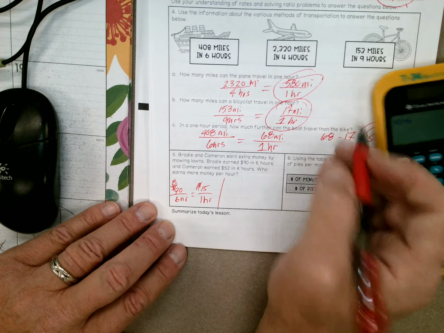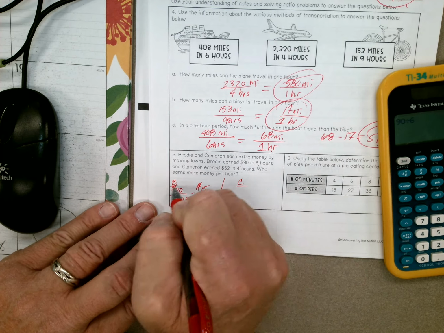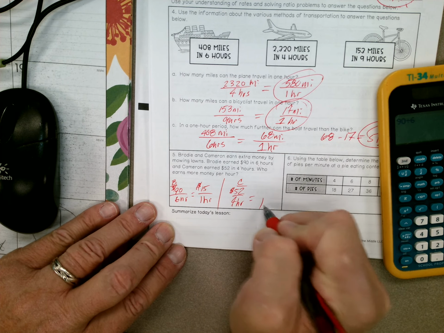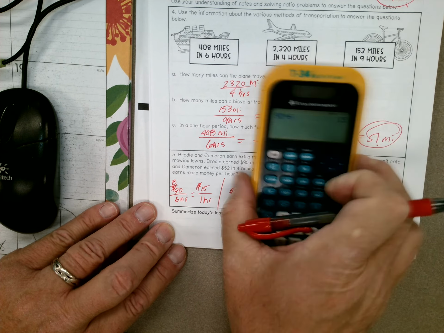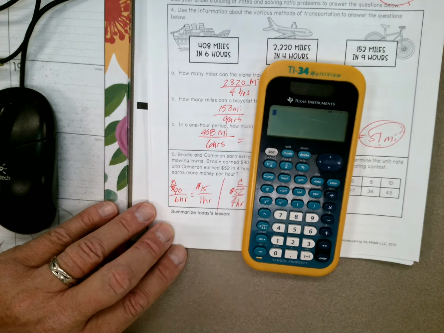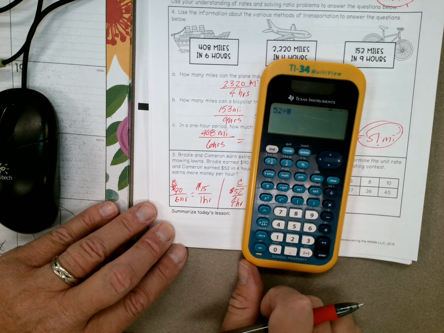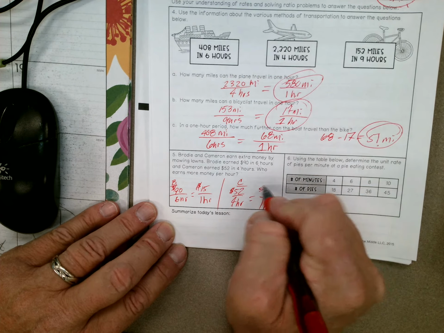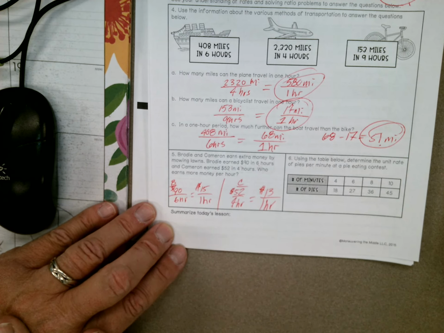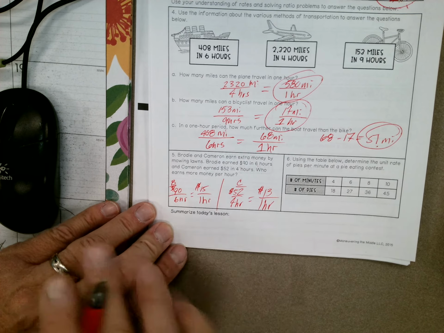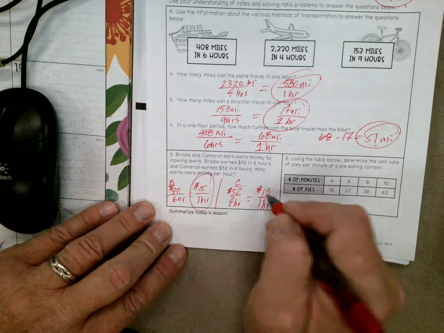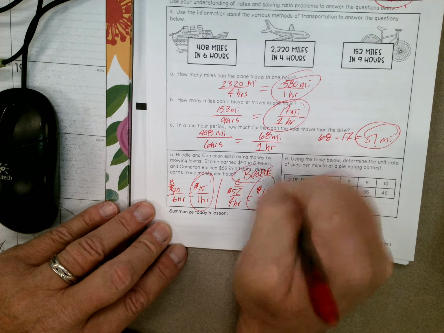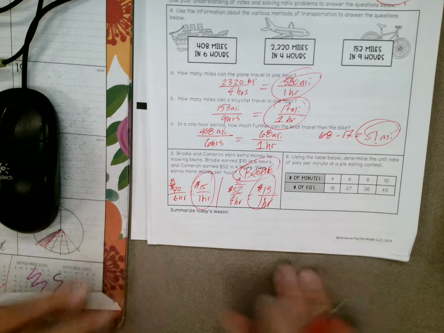All right, and then we have brother Cam. We'll put a C there for Cam, right? And he's making 52 in 4 hours. What's he making in 1 hour? So grab your calculator again, right? Take 52 and divide it by 4. And what do we get? 13. So Cam is making $13 per hour. So who earns more money? Brody. He makes $2 more an hour. Important, Brody. Okay. All right. Good stuff here.